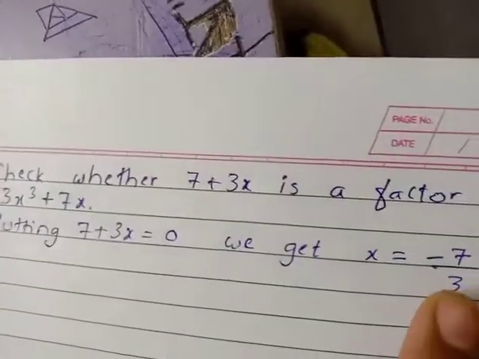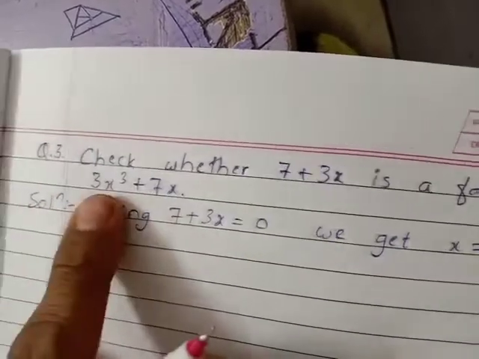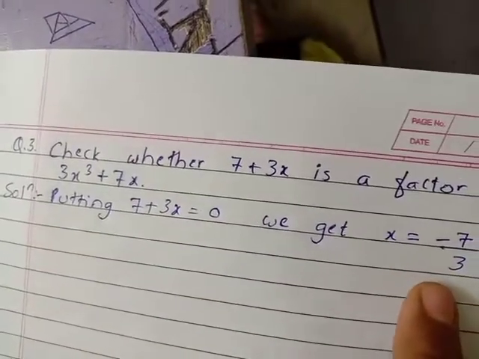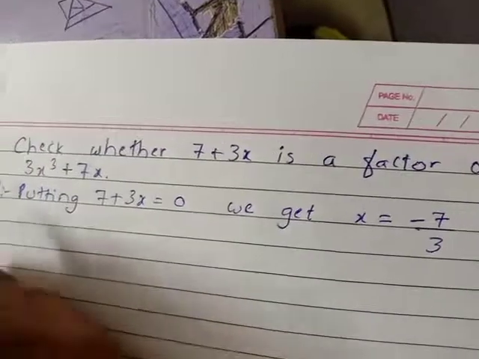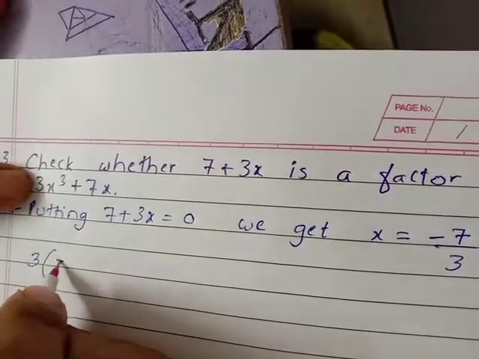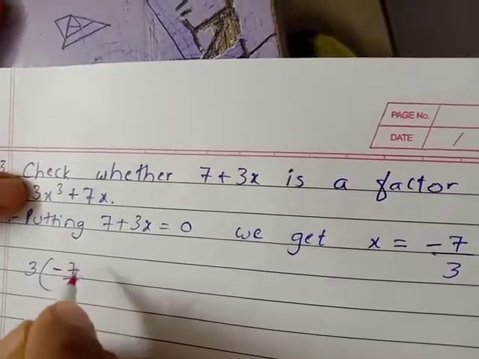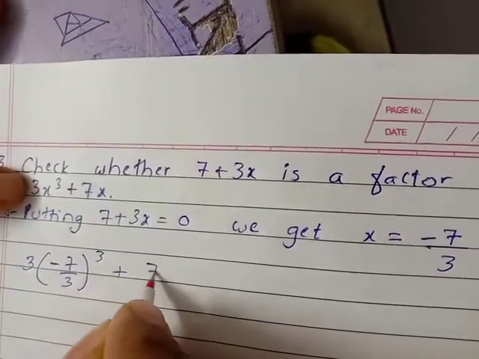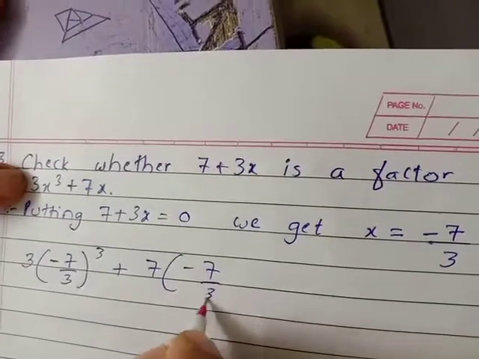Now we have to substitute the value of x as minus 7 by 3. 3 into, in place of x write minus 7 by 3 cube plus 7 into minus 7 by 3.